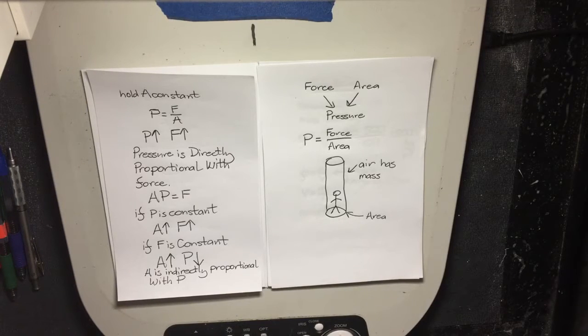But let's say I was required to keep force constant. How could I increase the pressure on her foot with the same amount of force? Decrease the area. So what I'd have to do is get my spike out. No, I don't have a spike.